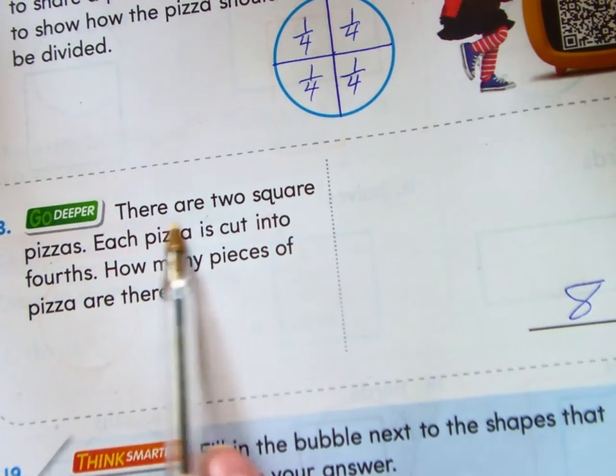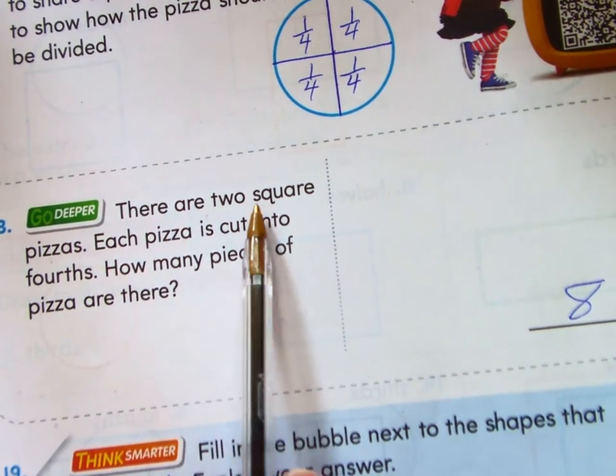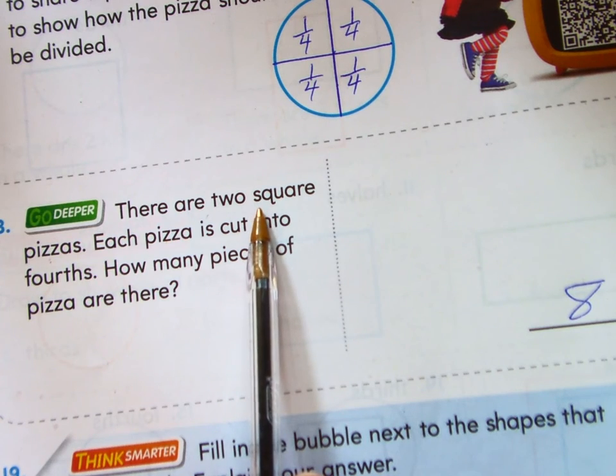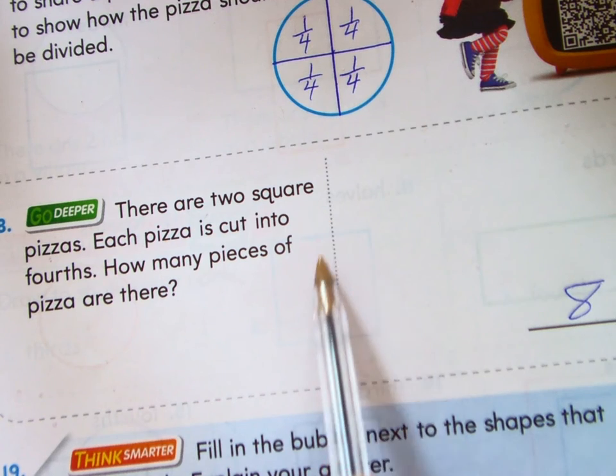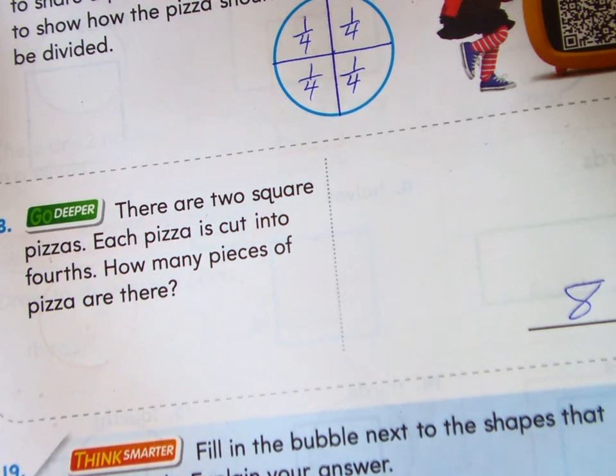Listen again. There are 2 square pizzas. Each pizza is cut into 4ths. How many pieces of pizza?